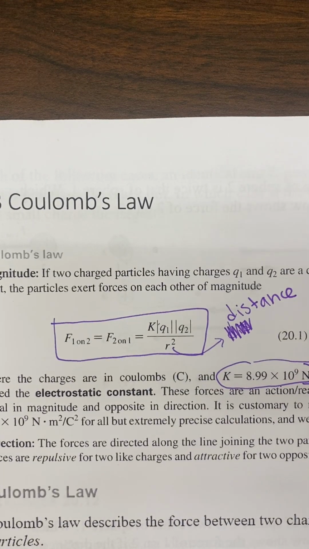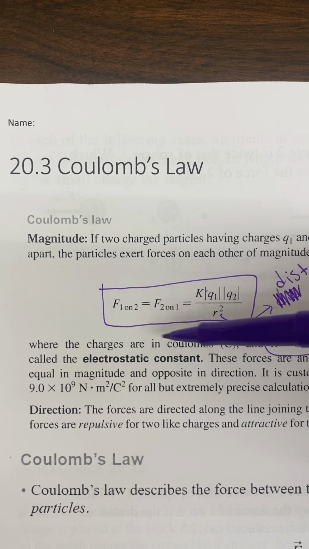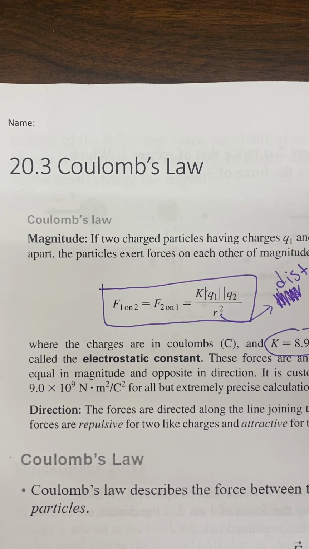Hi class, in this video I'm going to be reviewing section 20.3, Coulomb's law, out of your textbook. Coulomb's law is an equation, it's this equation, and what it's used for is finding the magnitude of the electrostatic force of attraction or repulsion between two charged particles.